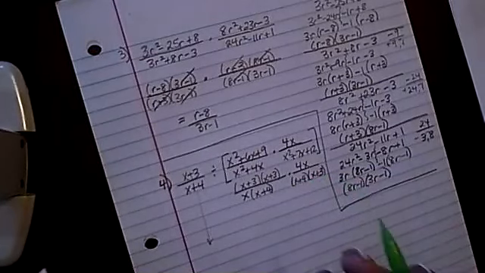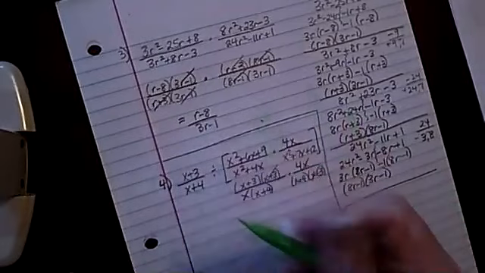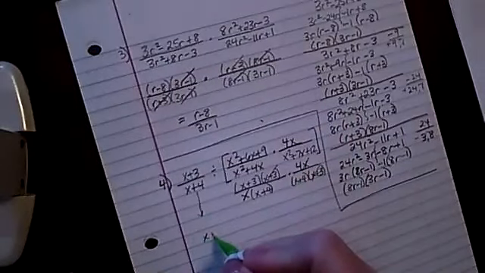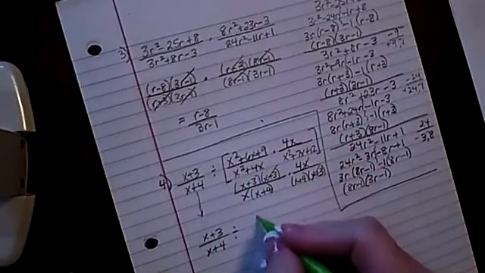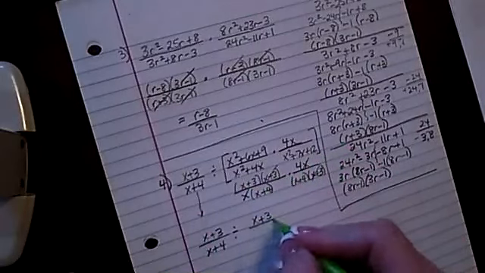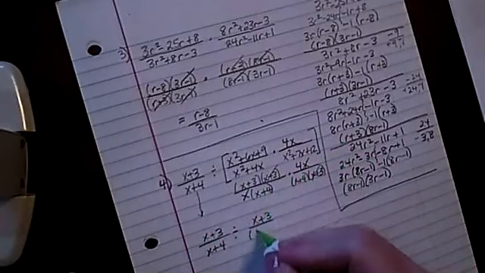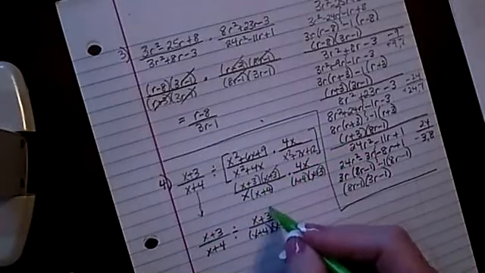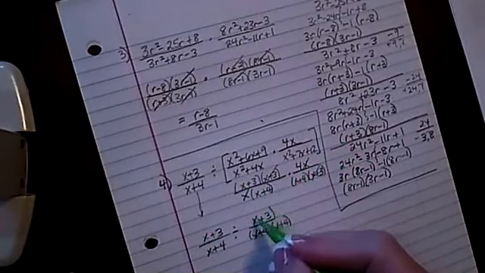So let's come back here. All right, so we'll bring this down, and we'll have x plus 3 over x plus 4 divided by, let's see what we have left here. So we have an x plus 3 on the top, and then on the bottom we have an x plus 4 and an x plus 4. Oh, and we have a 4 here. I forgot the 4. There we go. 4 times x plus 3. Okay, because we didn't cancel that out.